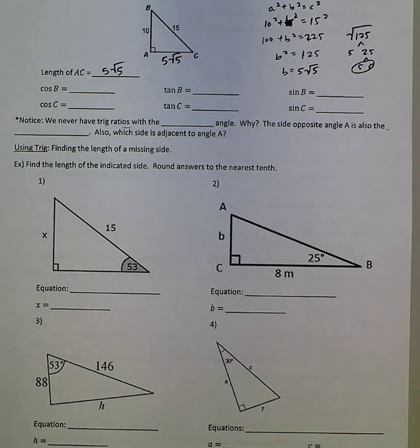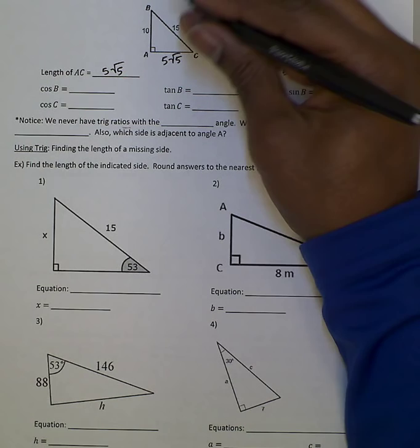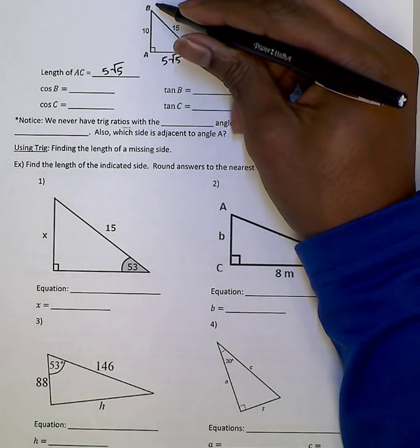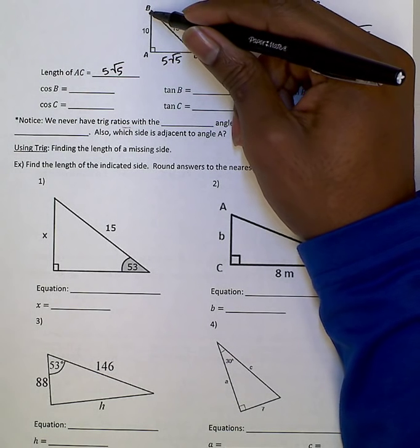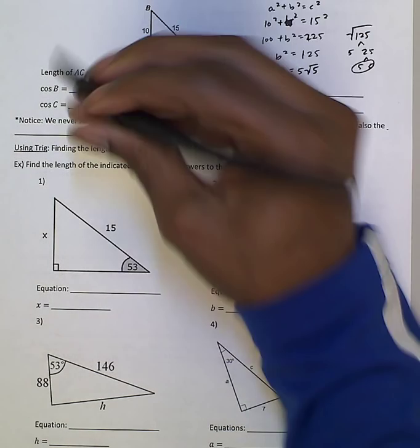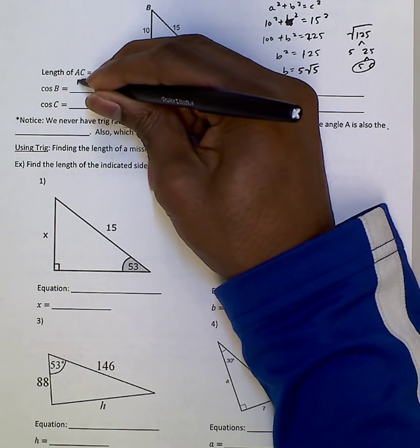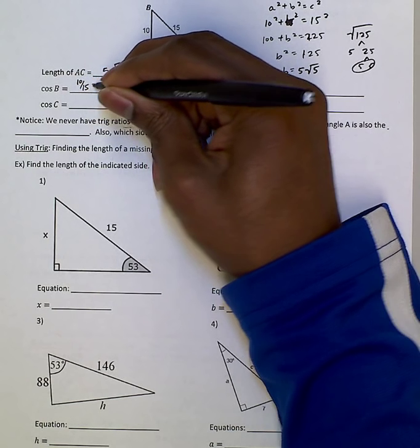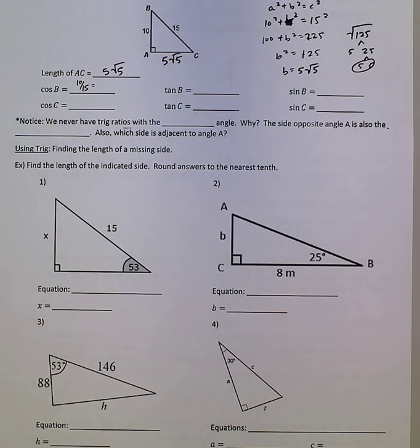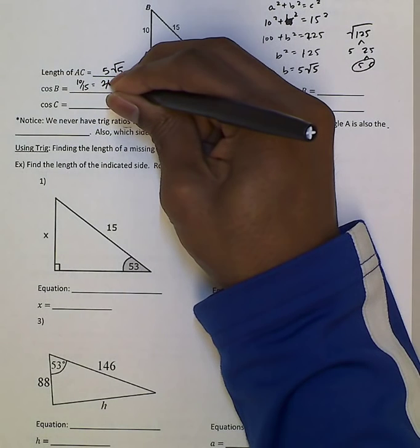So we have cosine B. We're just writing these ratios. We start from B. Our cosine, remember, is adjacent over hypotenuse. So our adjacent 10, our hypotenuse 15. So you'd want to naturally say 10 over 15, but as you write these ratios, remember you need to simplify. So it's 2 over 3. So what we should have.